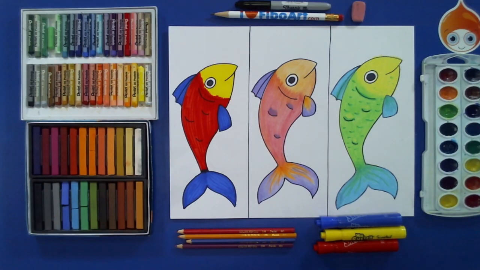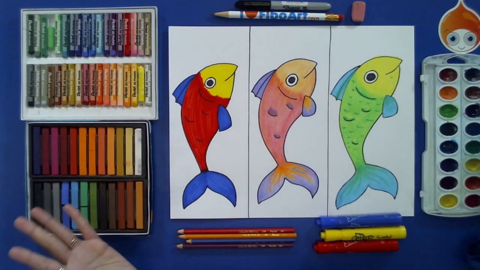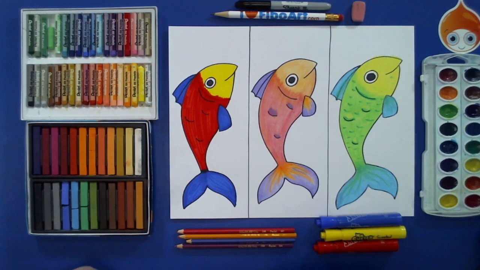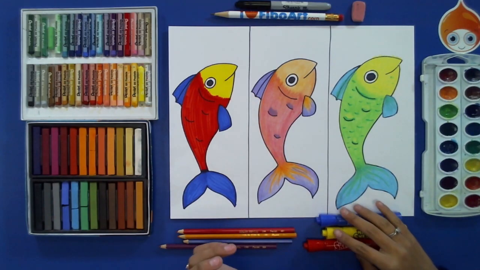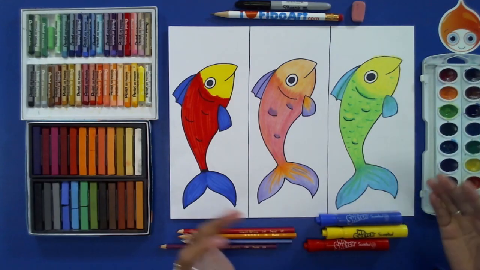Okay, so for today's project, like I said, we're going to be learning all about different color schemes. So I have all of my materials here again with me today because since we learned about different mediums, it's going to be up to you guys which mediums you would like to use for your project today. Now you can go between different mediums if you'd like, just like I did.